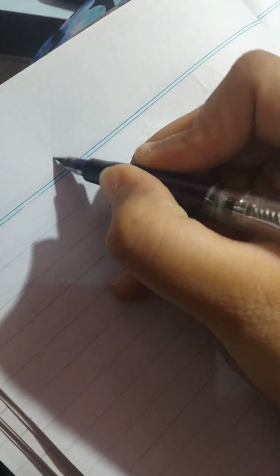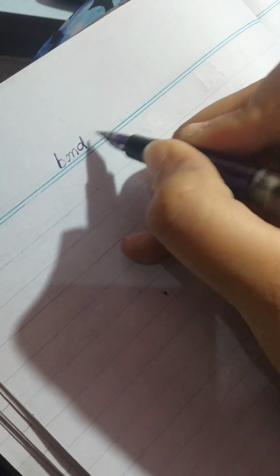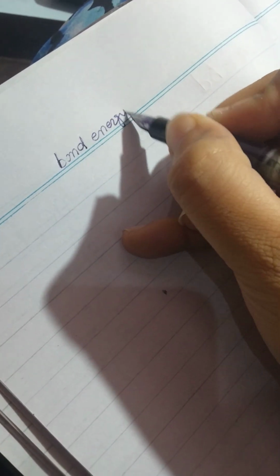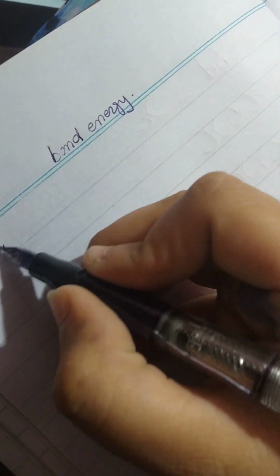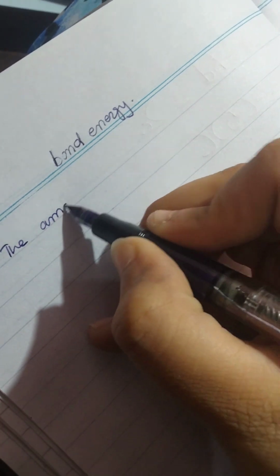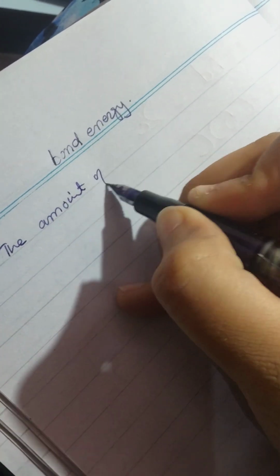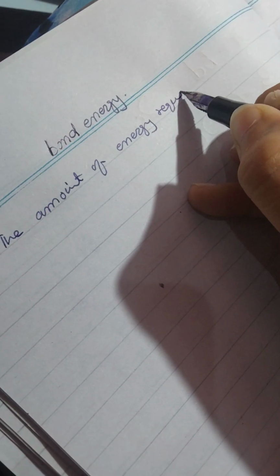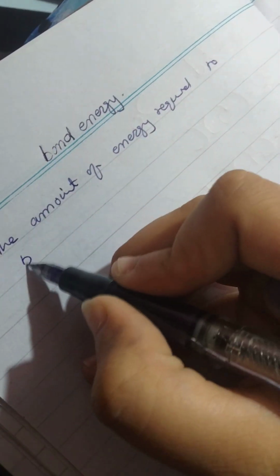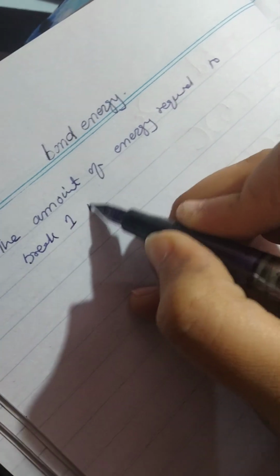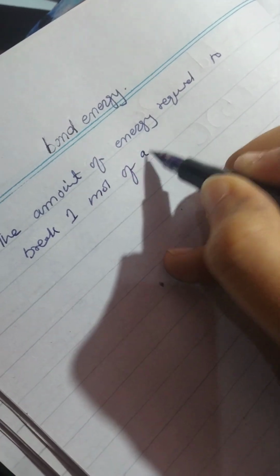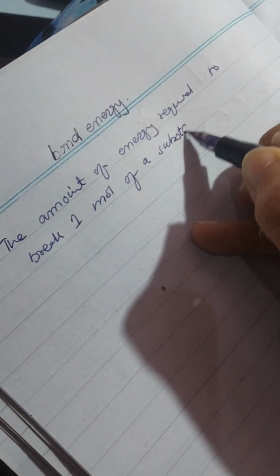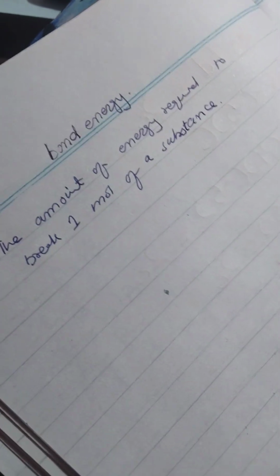So today we'll talk about bond energy. Right? What is bond energy? Basically, the amount of energy required to break 1 mole of a substance is known as bond energy.